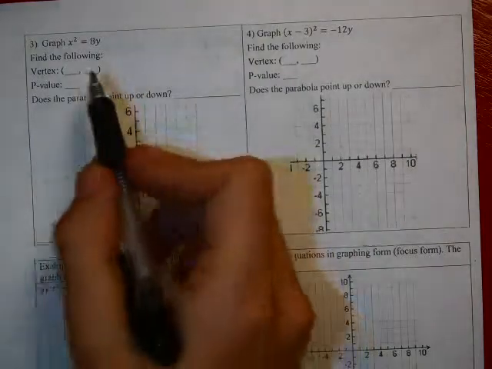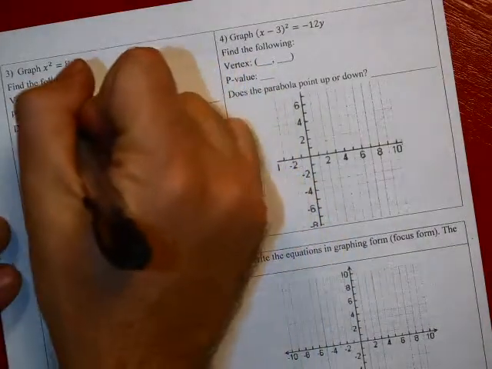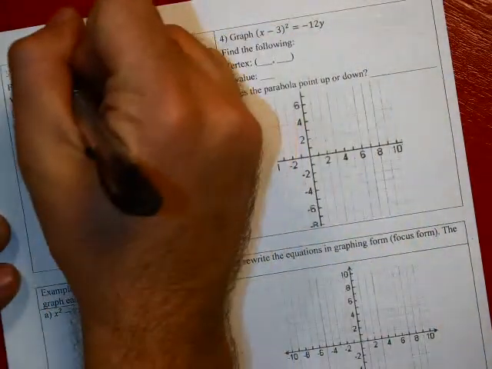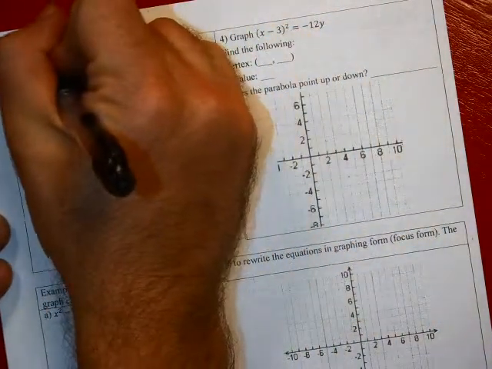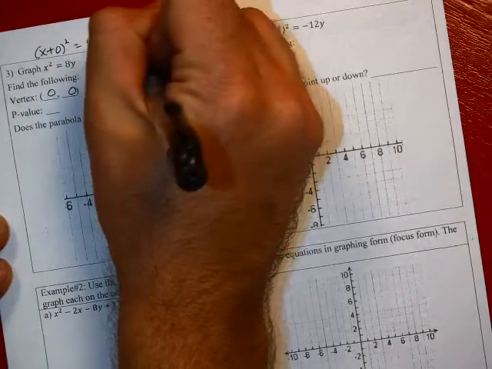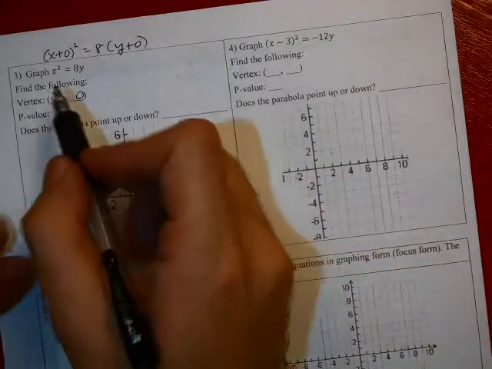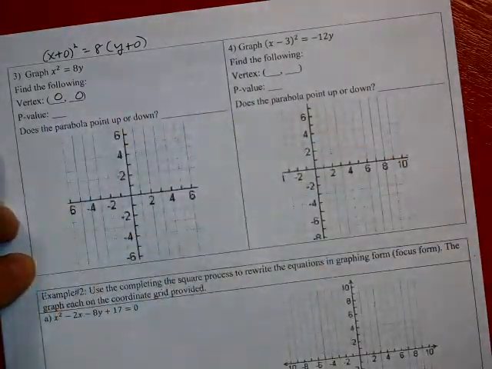On number 3, a lot of people got confused because they didn't see it in standard form. Yeah, Mr. Kent. The vertex is 0, 0 because this is just the same thing as x plus 0 squared. And on the other side, if you really have to see it like this, is 8 times y plus 0. Now, you don't have to write it like that. I'm just showing it to you because that's where the zeros come from. But vertex, again, 0, 0.